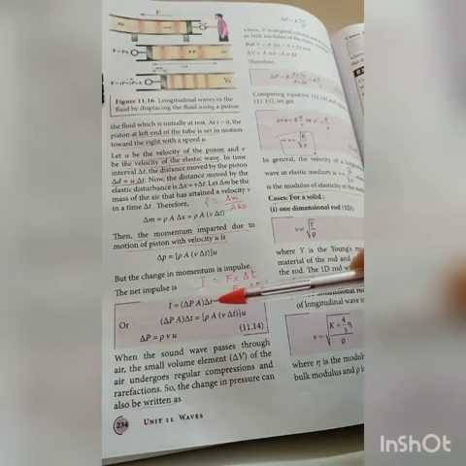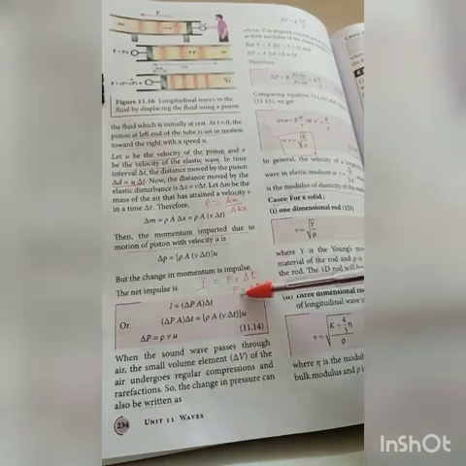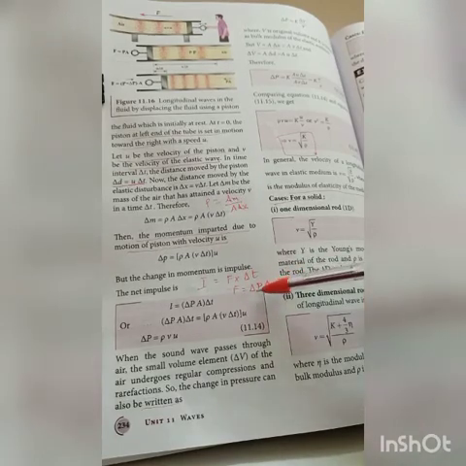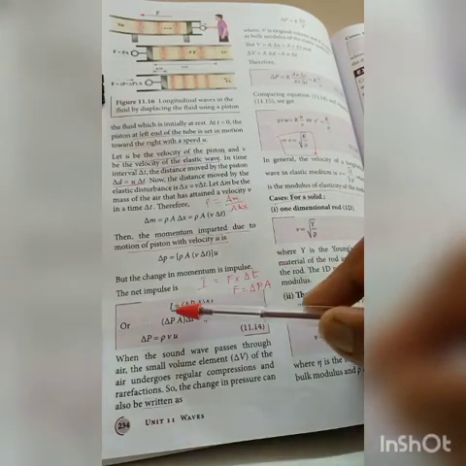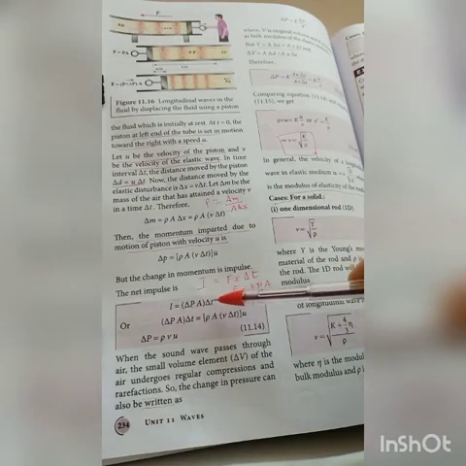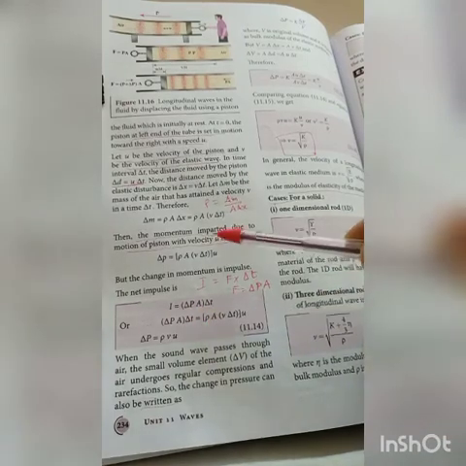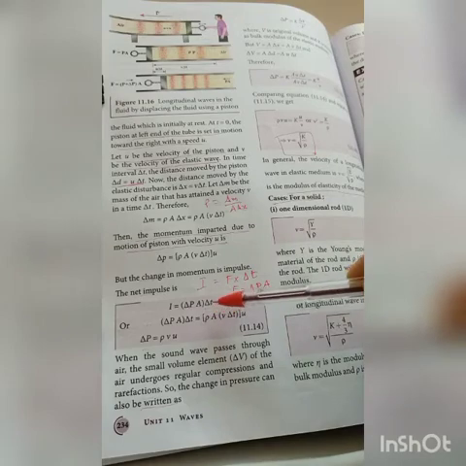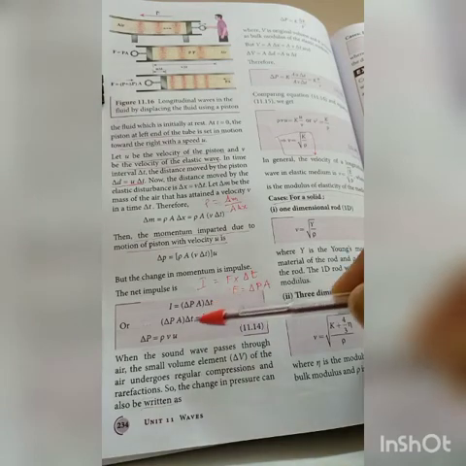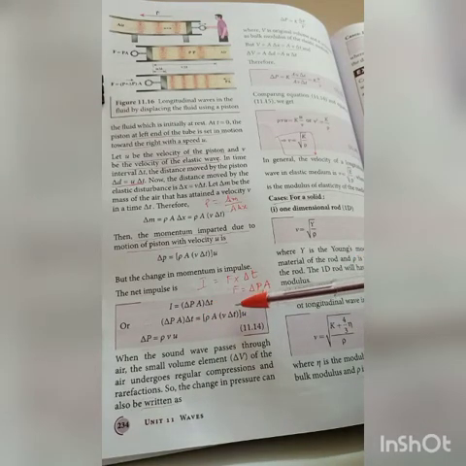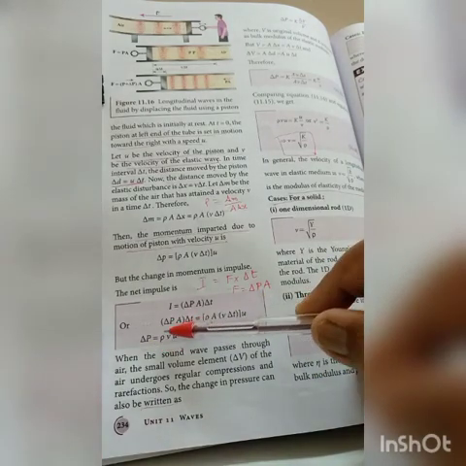Here how do we get this equation? Impulse I is equal to force into time, but force is equal to delta p into A, the net momentum into A. So we are getting here I is equal to delta p A into delta t, and so delta p A into delta t is equal to the momentum imparted here, which is equal to rho A v delta t into u. Here A and A will get cancelled, delta t and delta t will get cancelled. So finally we will get delta p is equal to rho u v or rho v u.